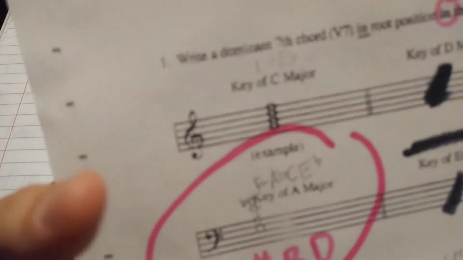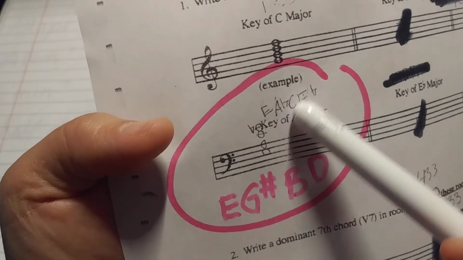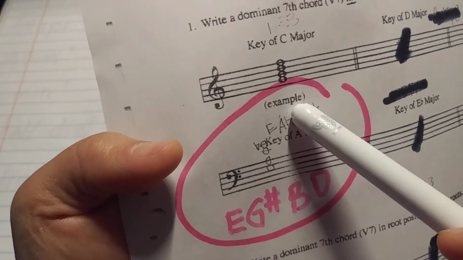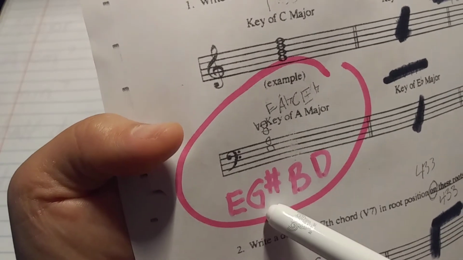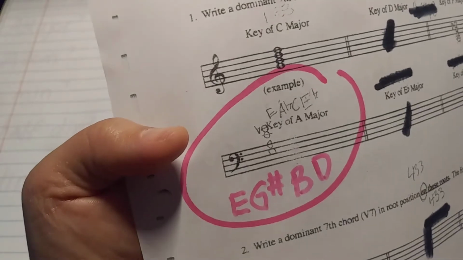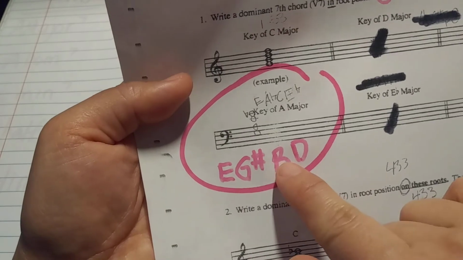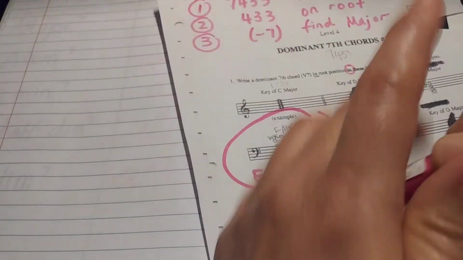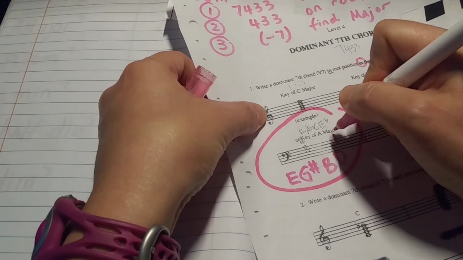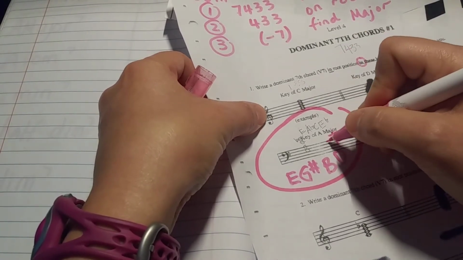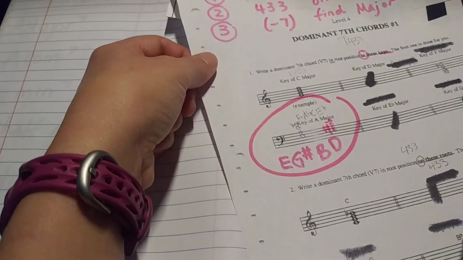But I want you to pay attention to previously the student wrote E, then she wrote A flat, which I already explained. Don't use A flat. You have to use G sharp. Okay? So the correct answer is E, G sharp, B, D. Then you go write it out. So here's your E. I'm just going to put the dot E, G, B, D with a line. Then I put the G sharp over here. So that is your dominant 7 in the key of A major.